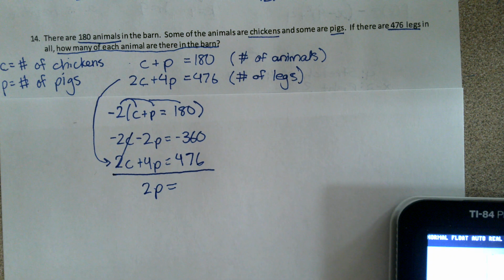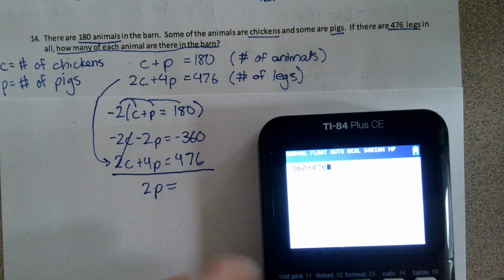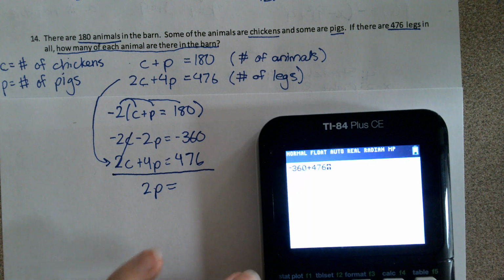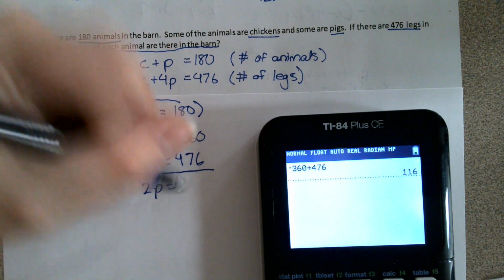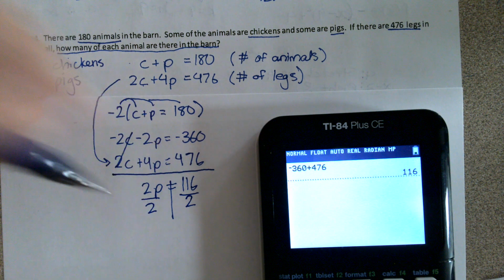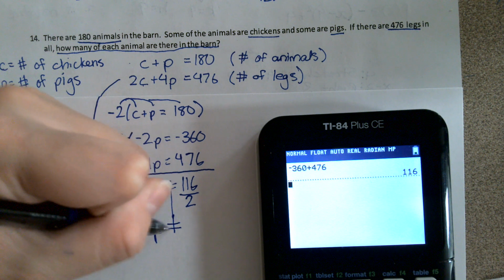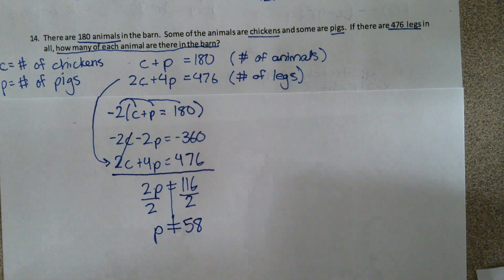I feel like that's 116, but I also feel like I'm wrong, so let me check that. Let's see, negative 360 plus 476. Let me fix the brightness here. That's better. 116. Okay, if I divide that by 2, P equals 58. So there are 58 pigs.